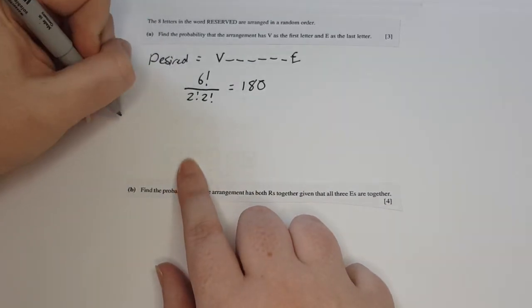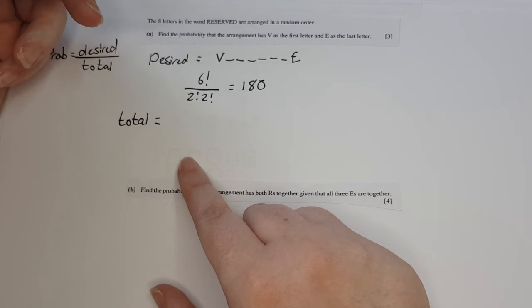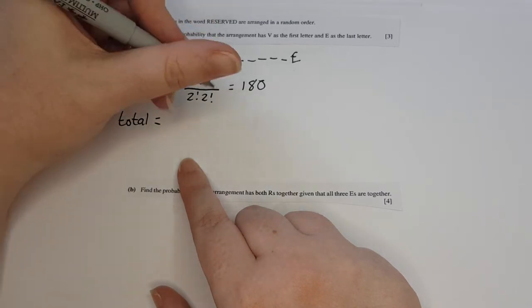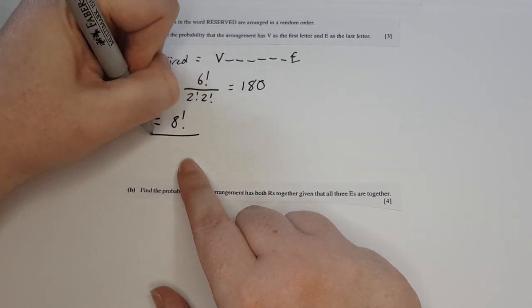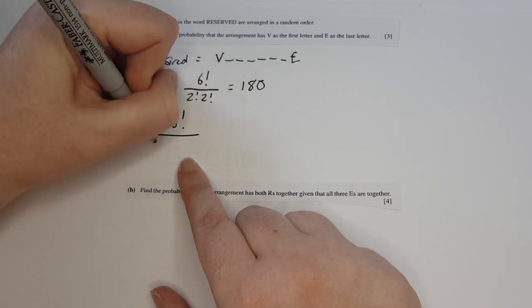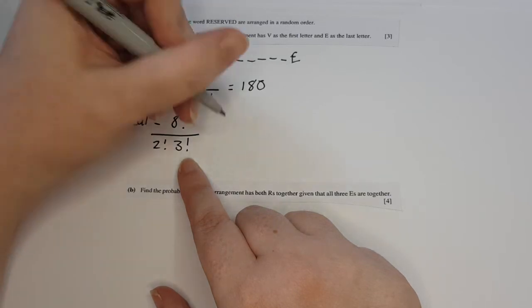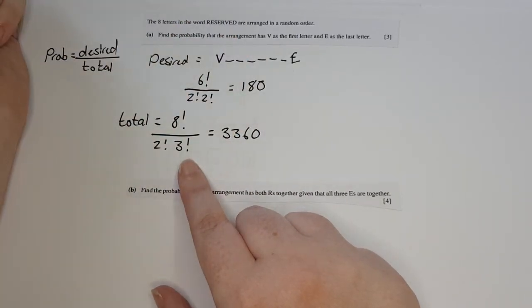And then the total number of arrangements is going to be the same as saying if it's unrestricted. So we're going to just look at all 8 letters that we have, and we're going to arrange them as 8 factorial and remove the repeats. So we have 2 R's and 3 E's, and when we type that into our calculator, we get an answer.